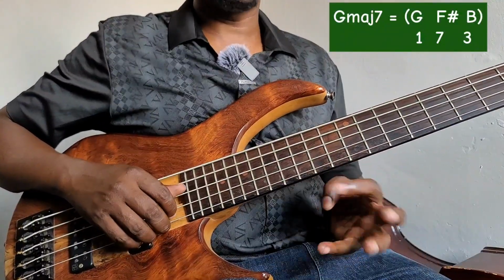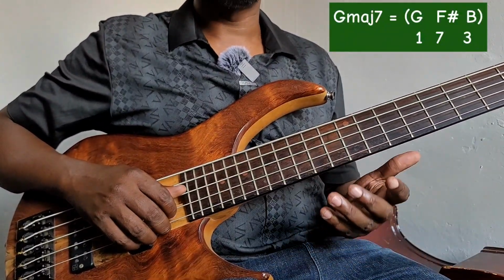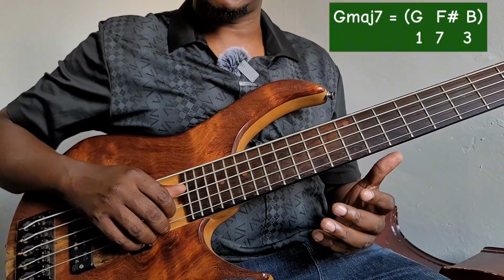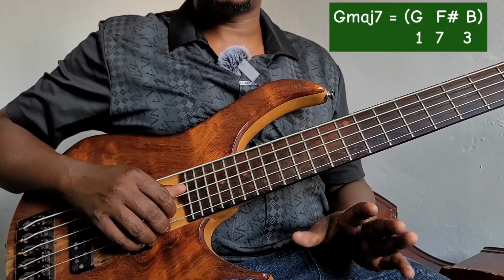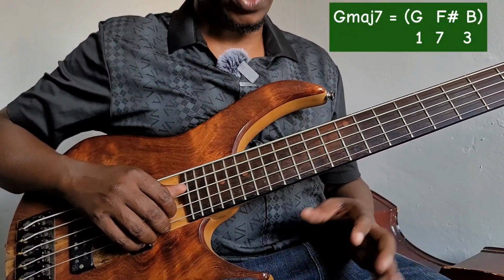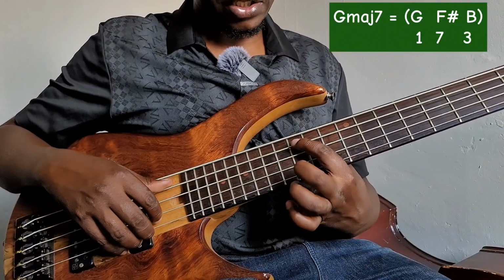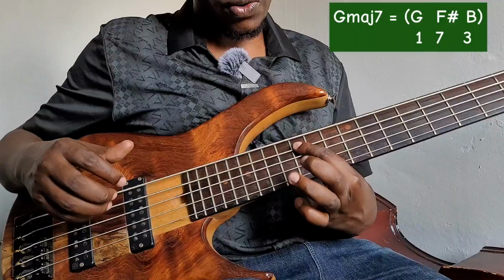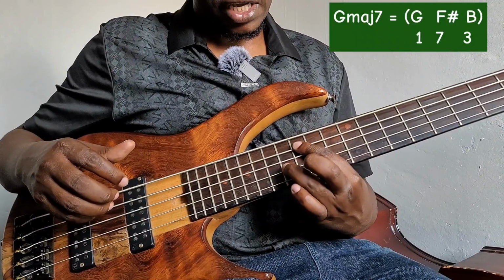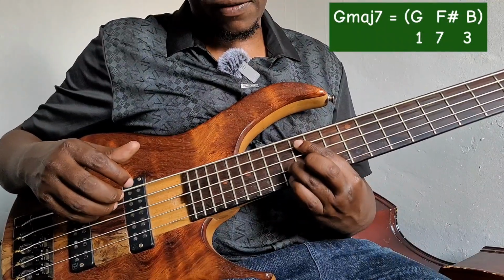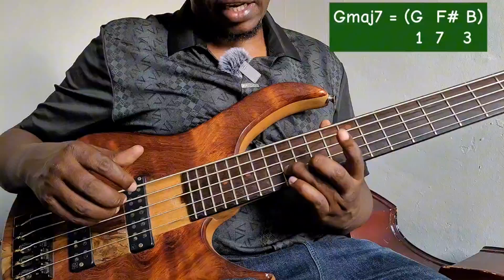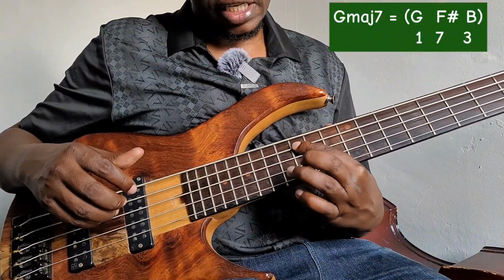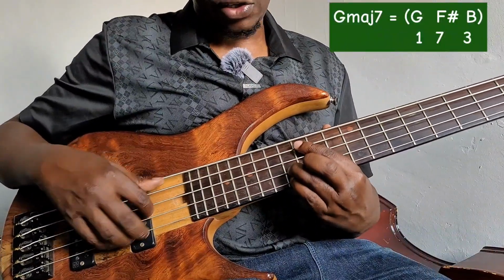I don't want to explain a lot of theory here. Just understand the shape. Get the shape right, and things will normalize along the way. This is how you hold it. I put finger 1 here on G, finger 3, and then finger 4, like this.